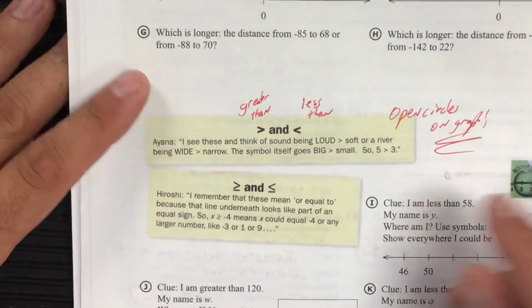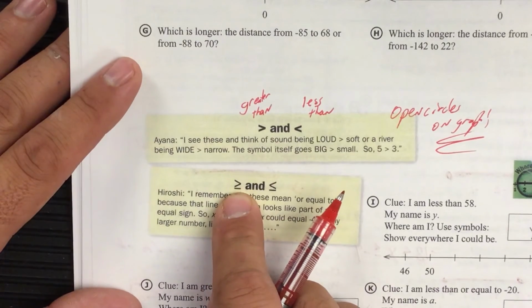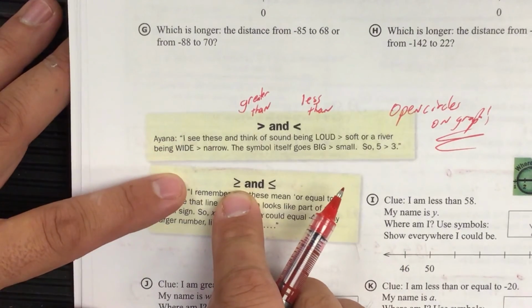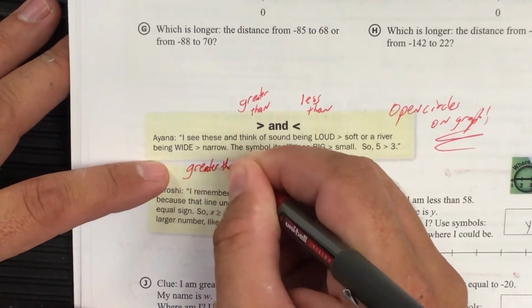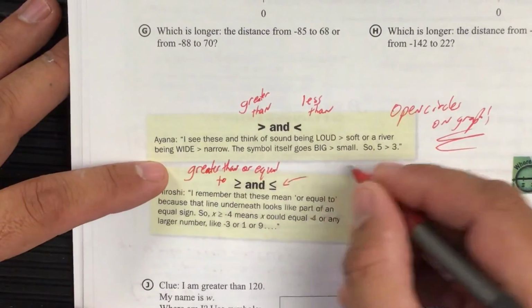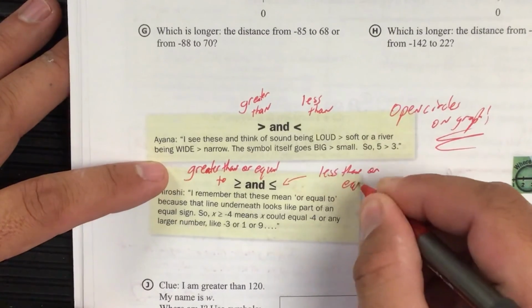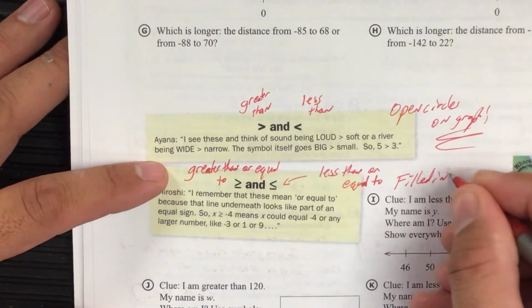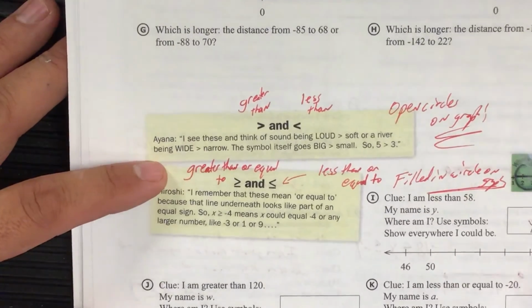Okay, what is that symbol? Greater than or equal to. That means this one is less than or equal to. And that's a filled in circle on the graph.